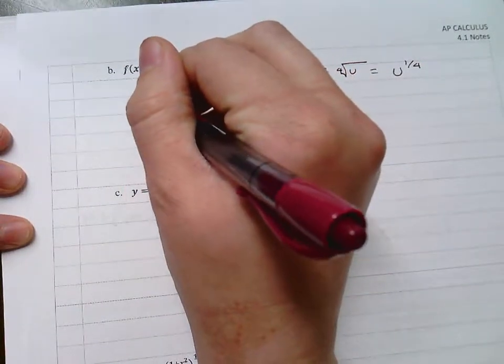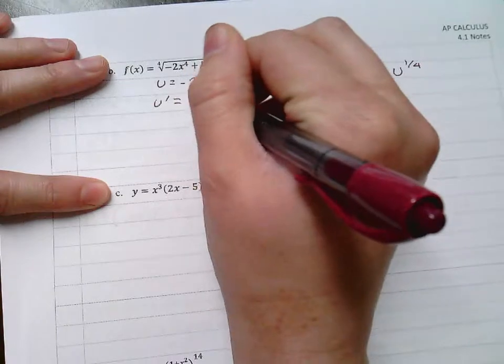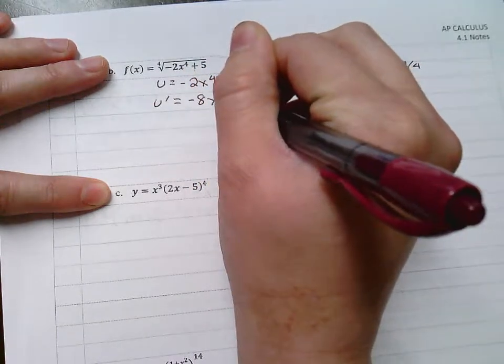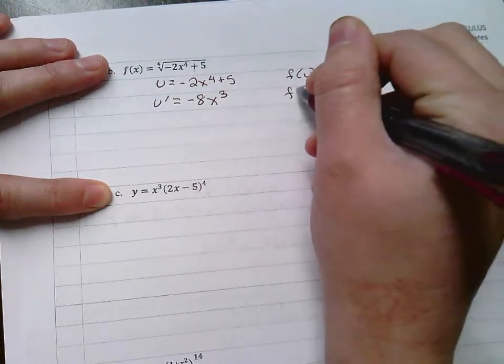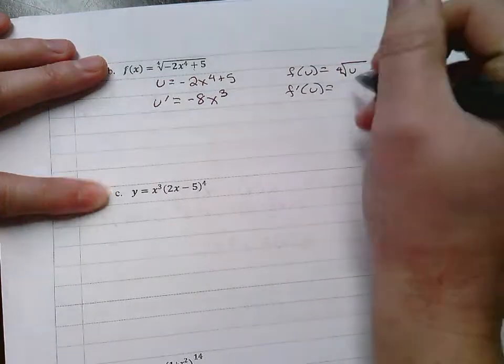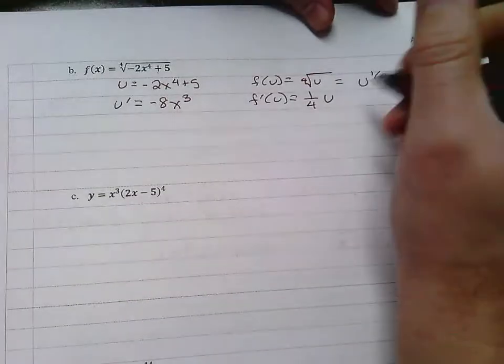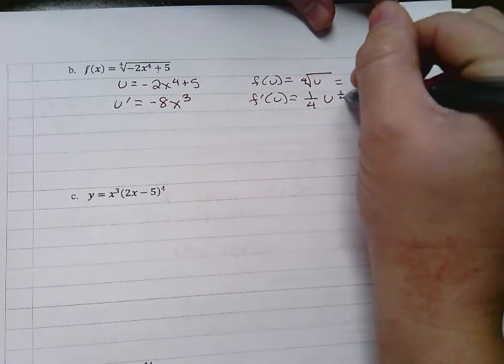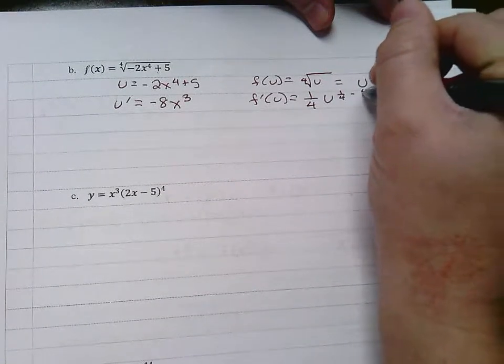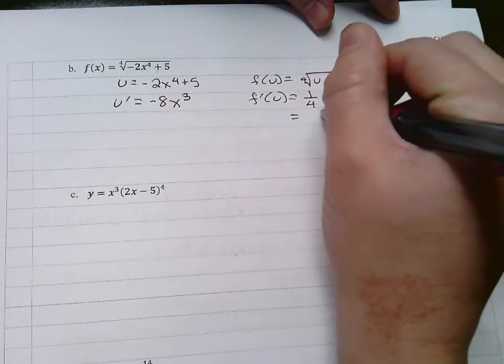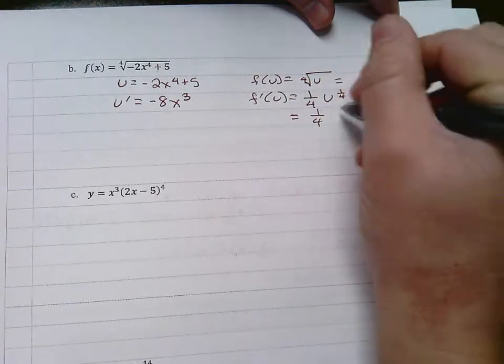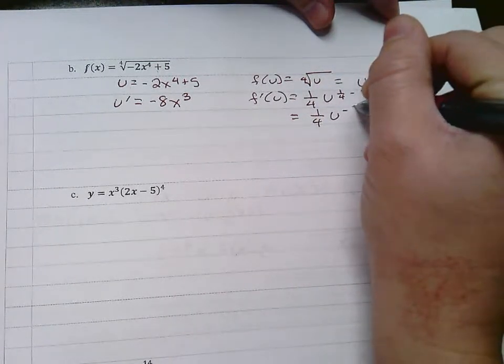U prime is going to be negative 8x cubed. F prime of u is going to be 1/4 u to the 1/4 minus 1, so that's going to be minus 4/4. You're going to get really good with fractions here. 1/4 u to the negative 3/4.